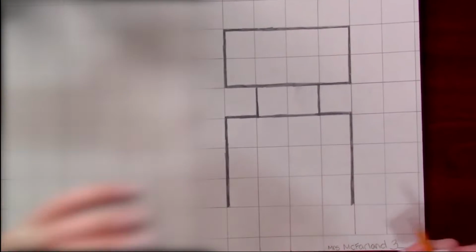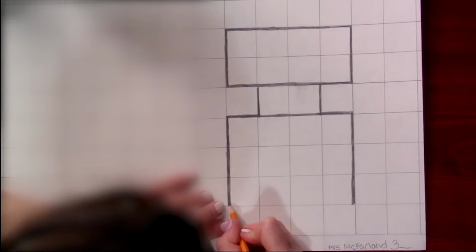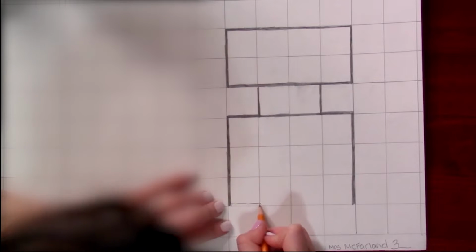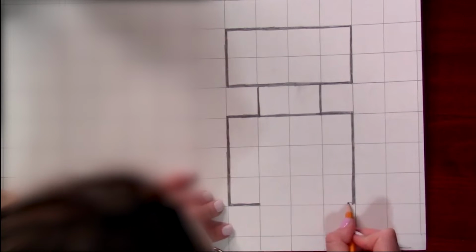Okay, I'm going to zoom out a bit. And then let's go in 1. So this is going to be the bottom of his hand or her. We'll do it on both sides.